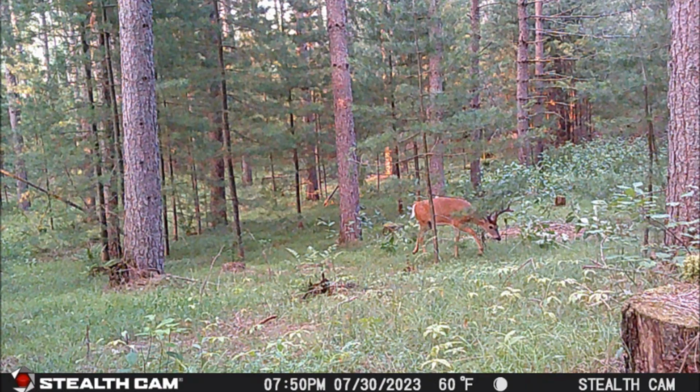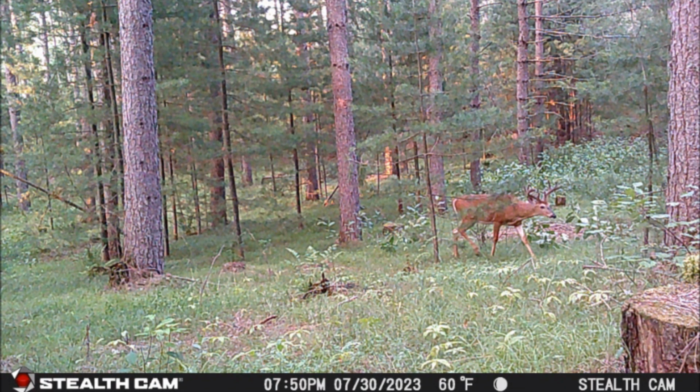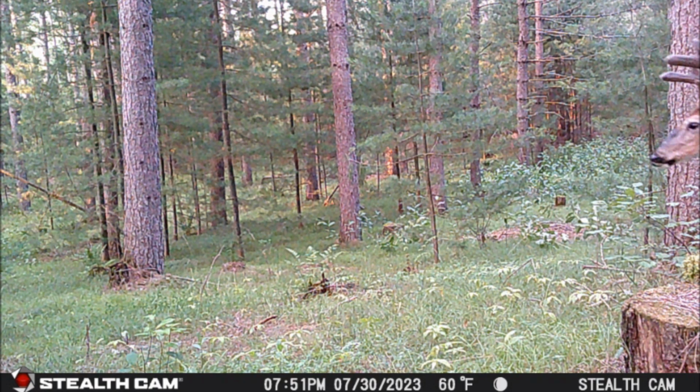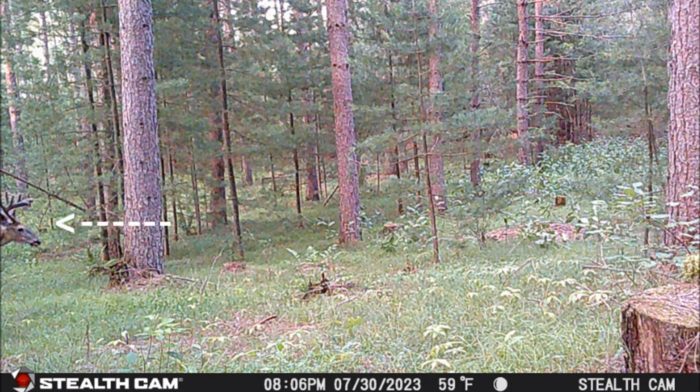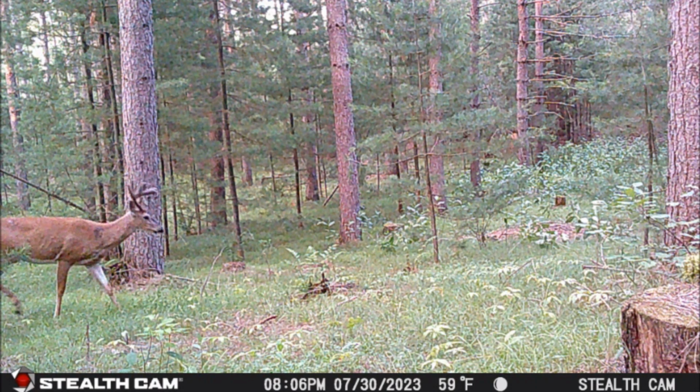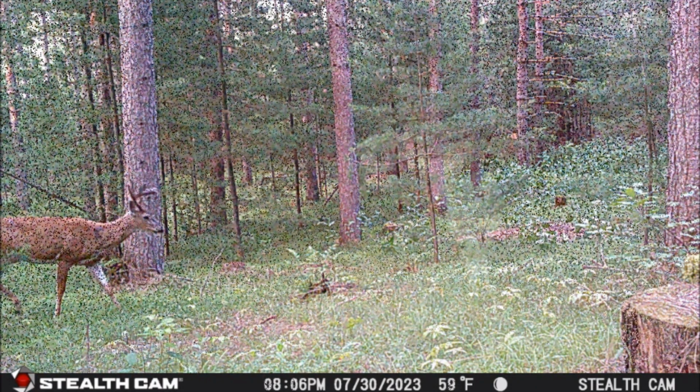The next evening at 7:50 p.m., this 8-point buck moves through the scrape area rather quickly and then turns back to pass in front of the trail cam. About 15 minutes later, this possible 10-point buck is walking a trail along the top of the ridgeline.